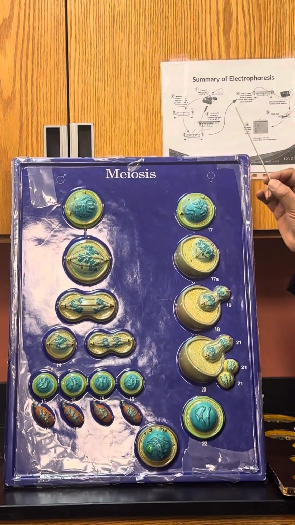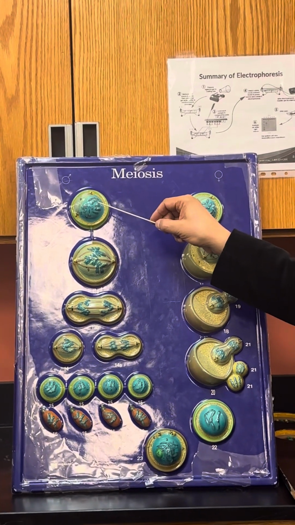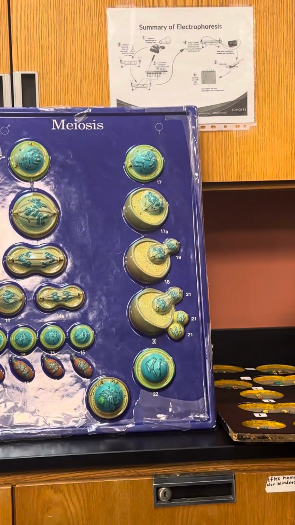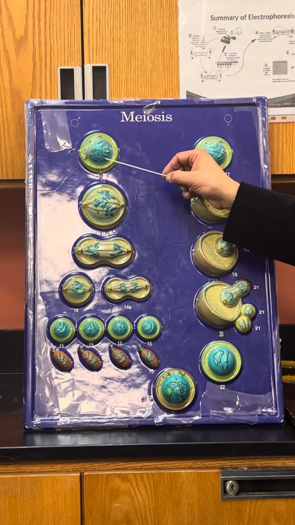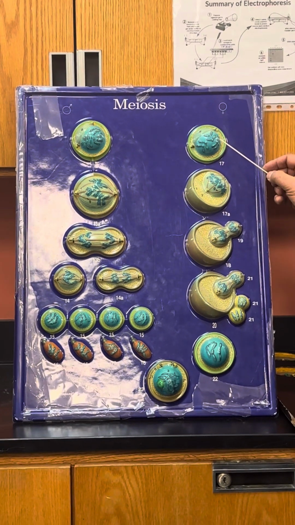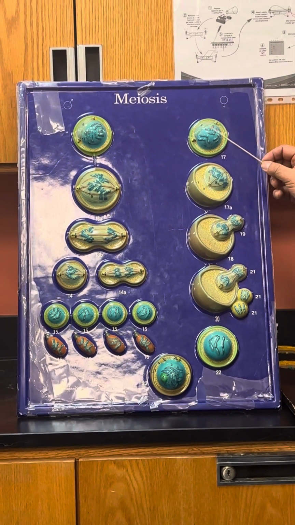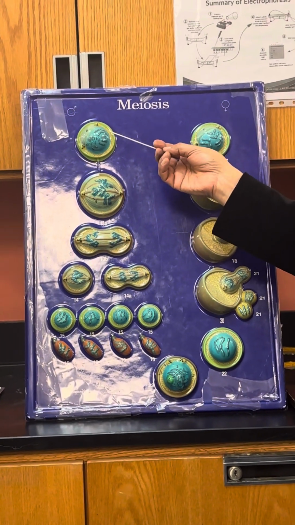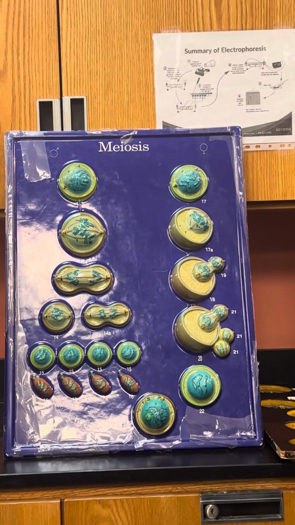For meiosis 1, these are called primary spermatocytes, with 46 chromosomes. Primary spermatocytes. Primary oocytes. Okay, they are made from spermatogonia and oogonia. They are called stem cells.